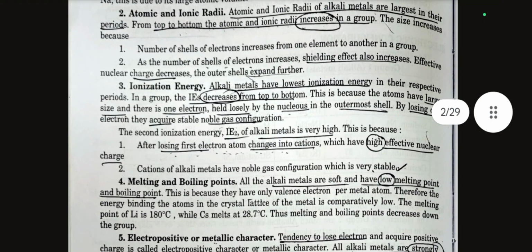The second ionization energy, i.e. IE2, of alkali metals is very high. This is because after losing the first electron, the atom changes into a cation which has high effective nuclear charge. Cations of alkali metals have noble gas configuration which is very stable.